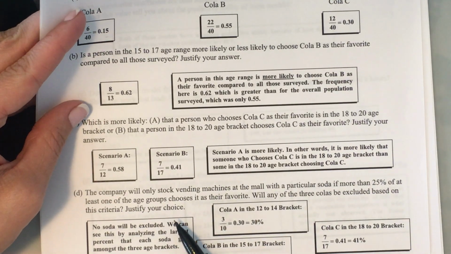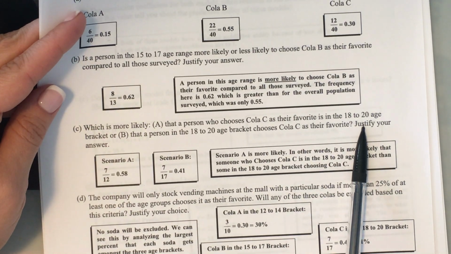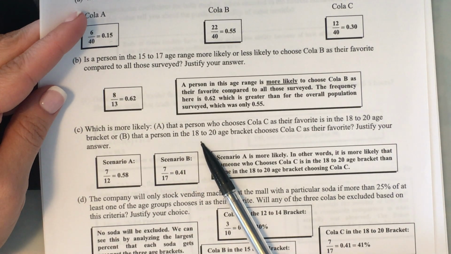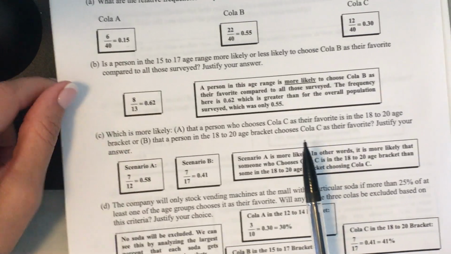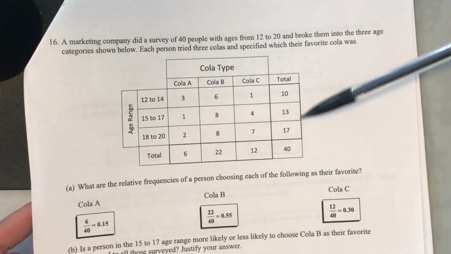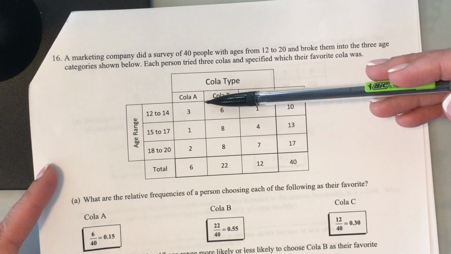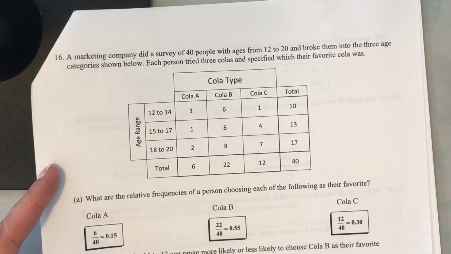Cola C, which is more likely? A, that a person who chooses cola C as their favorite is in the 18 to 20 group, or B, that a person 18 to 20 chooses cola C. So these are the different scenarios. So if we go back up here, scenario A, we want to say a person who chooses cola C as their favorite drink is in the 18 to 20 age group.